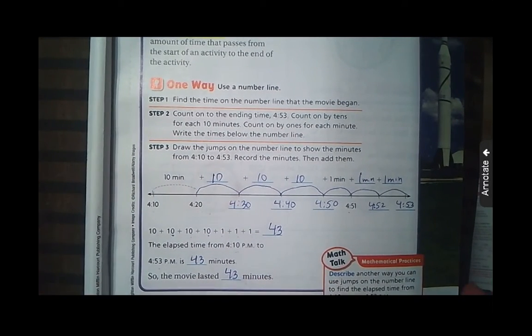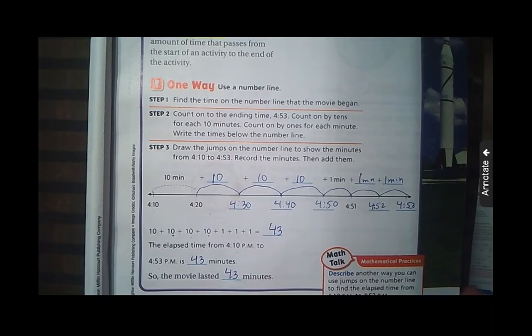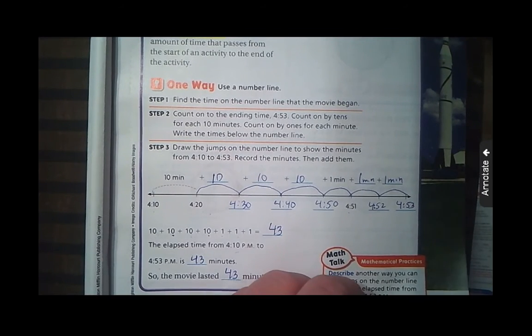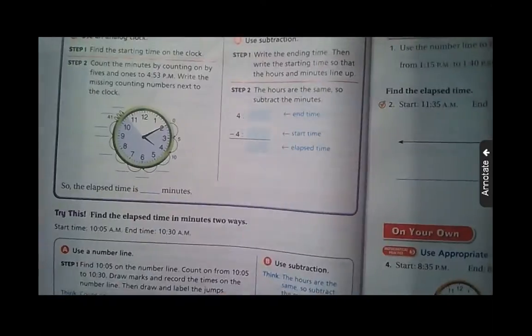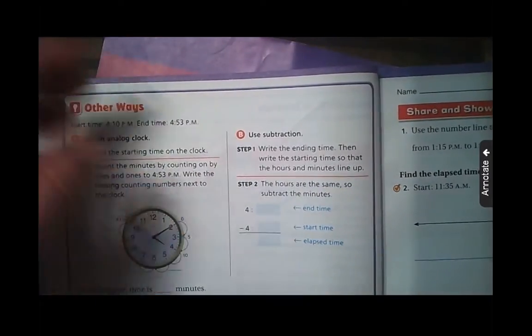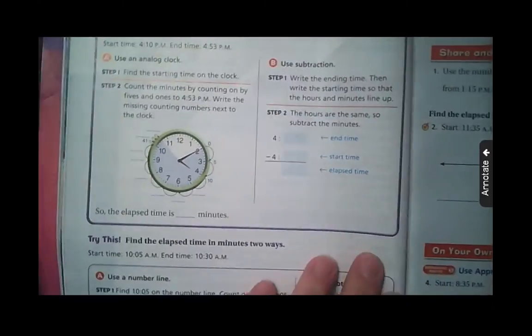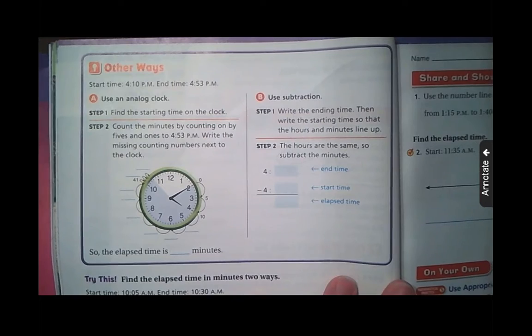All right, go ahead and turn the page. Pause this if you need to. Let's go ahead and turn the page. And they're going to show us another way. Straighten out my math book. All right, what do we got?